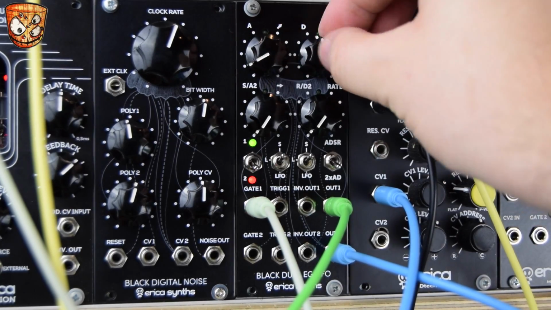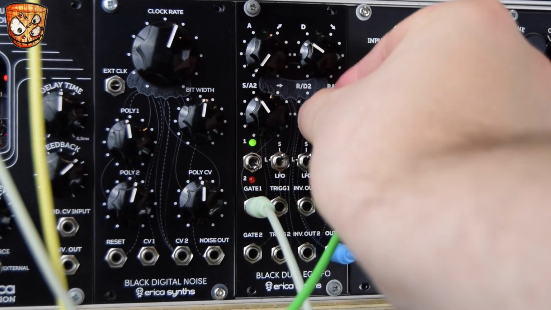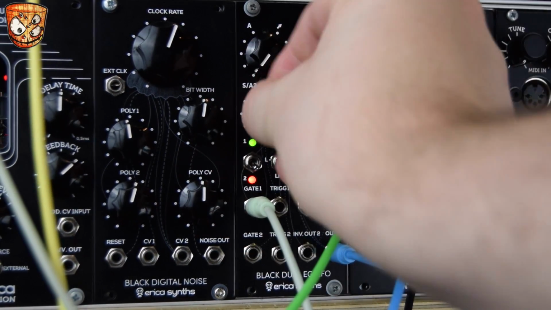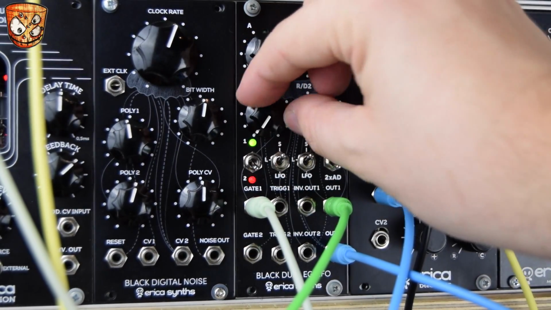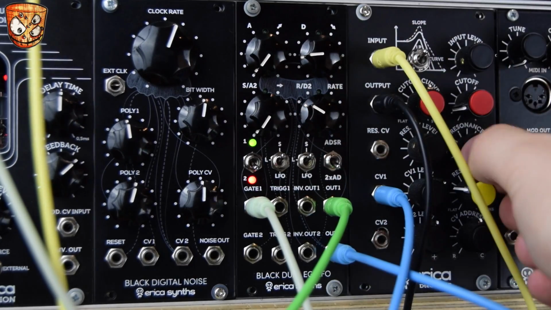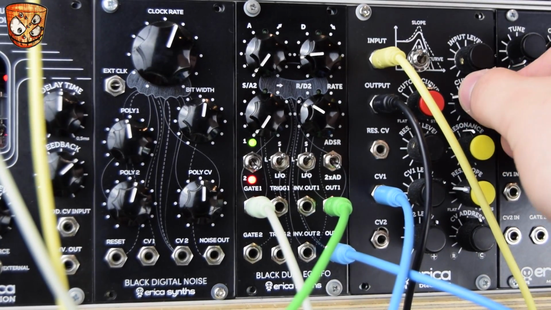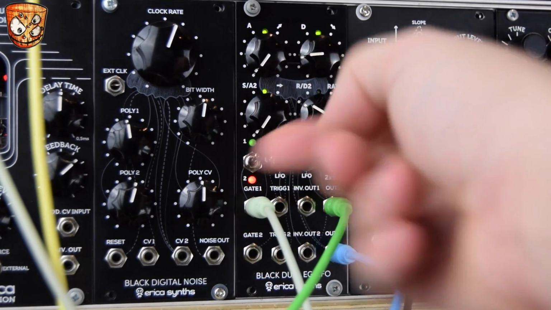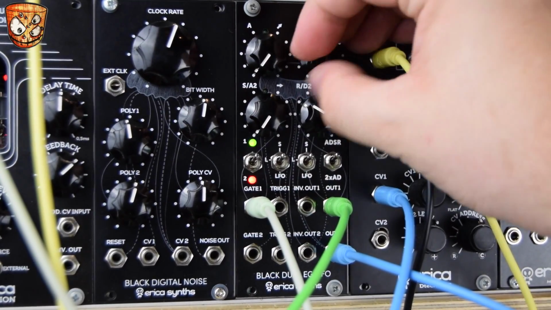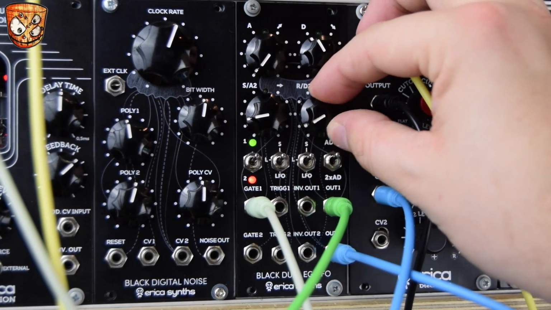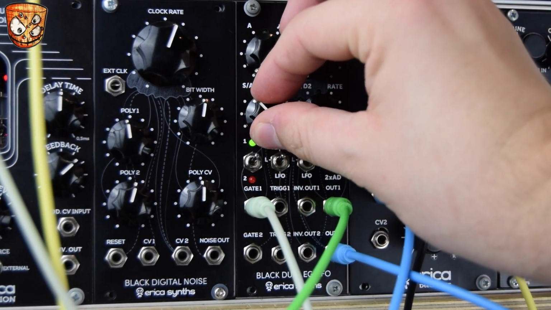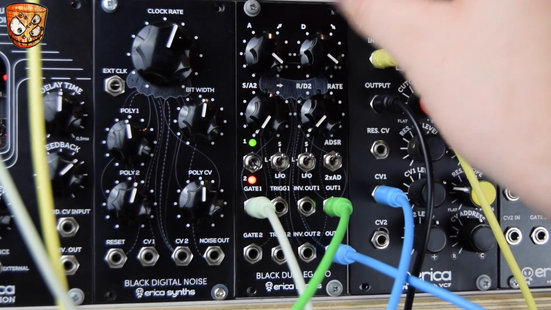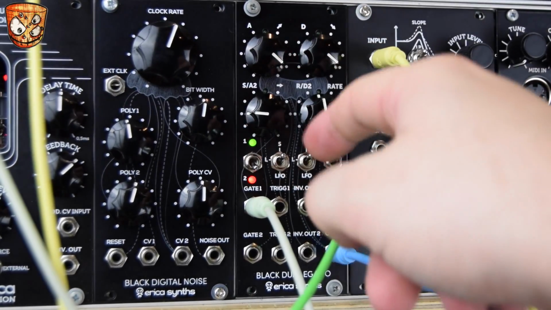With the top channel controlling the VCA, and the second that filter. I'm going to stick to full ADSR mode for channel 1 for our VCA, channel 2 for the filter. More open if we want.